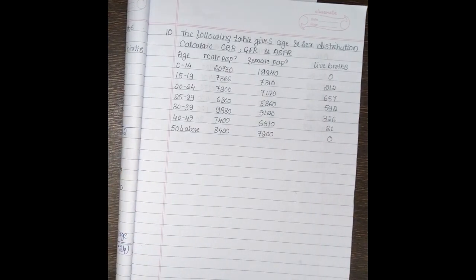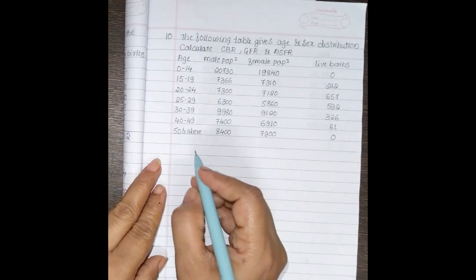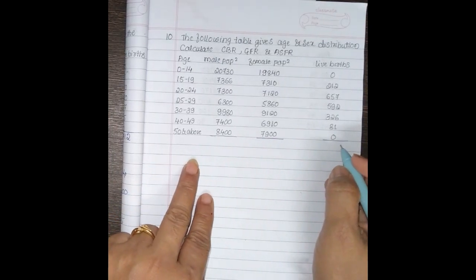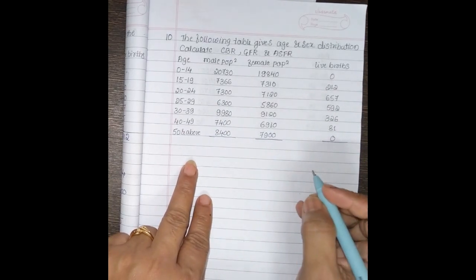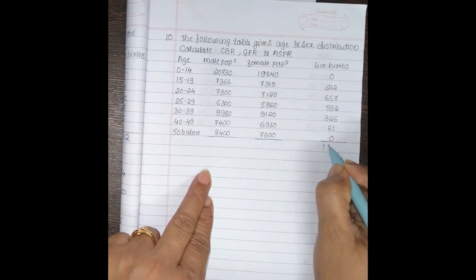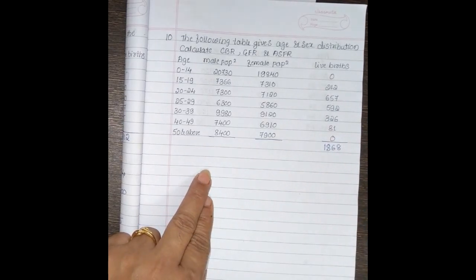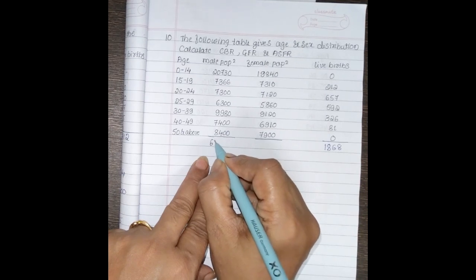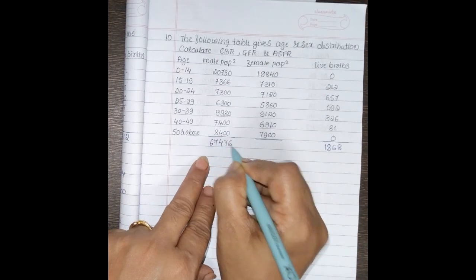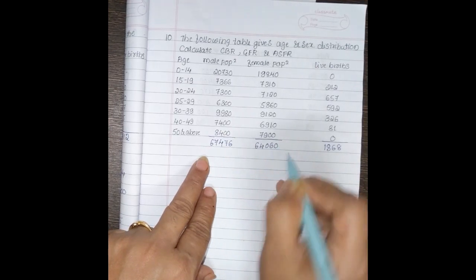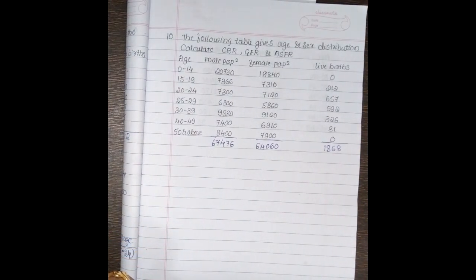Okay, you already know how to calculate a CBR. Take the totals, all these totals. Okay, that total is 80. This one, the total number of live births, is 1868. Okay, this is the total male population and female population: 67,476 and 64,060 is the female population.